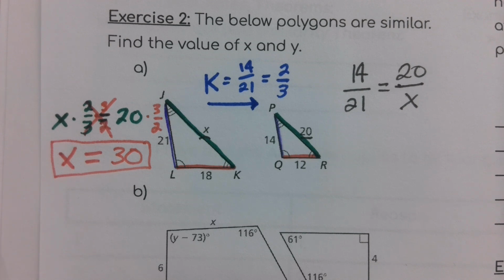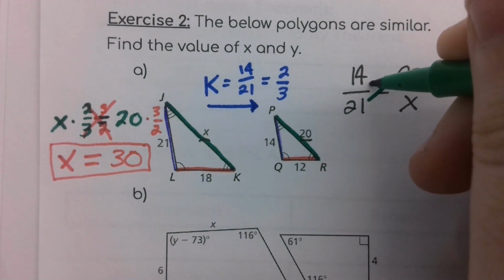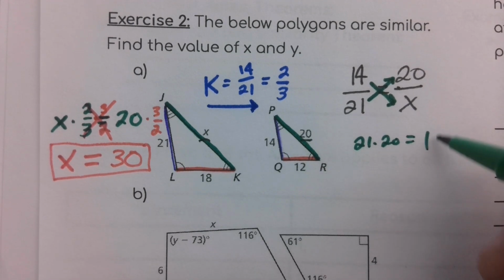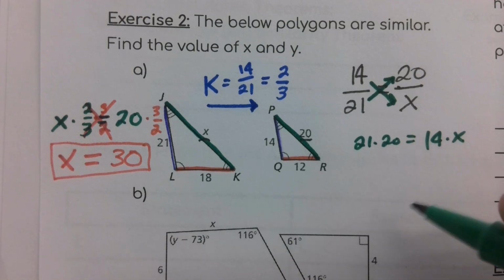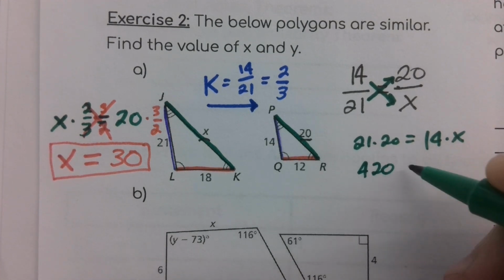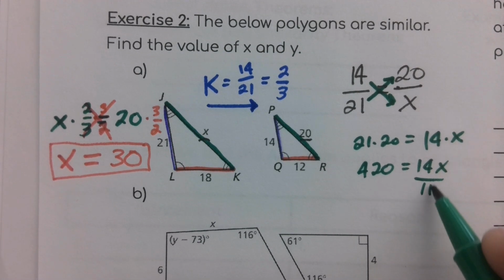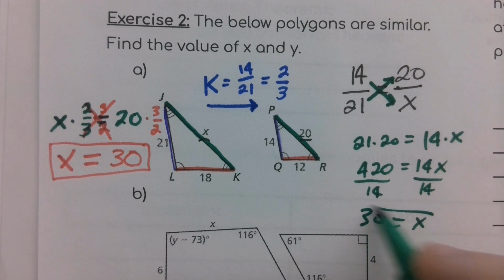We learned that we are allowed to cross multiply. This is something we did in middle school. So we do 21 times 20 equals 14 times x. 21 times 20 is 420. So 420 equals 14x. And we could just solve by dividing by 14. x equals 30.